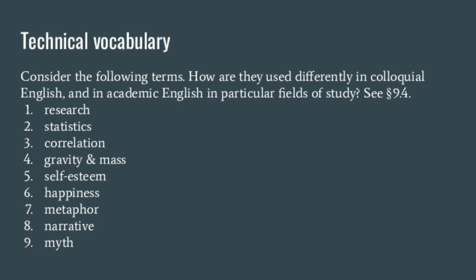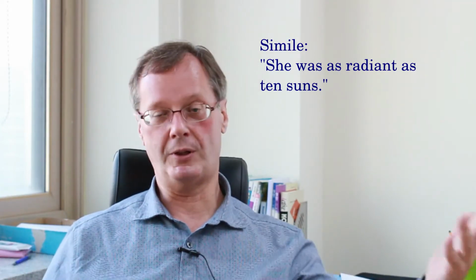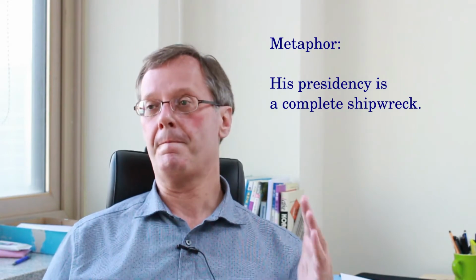Metaphor. What is metaphor? Well, if you took literature classes and you learned about figurative language, you learned about metaphor as a type of device. It's a particular kind of figurative device, and it's different from simile. Simile was like, she's radiant as 10 suns or something like that. But metaphor is a more direct statement of something figurative. A metaphor is more of a direct, figurative, comparative statement. It's defined in a very certain way in literary theory.